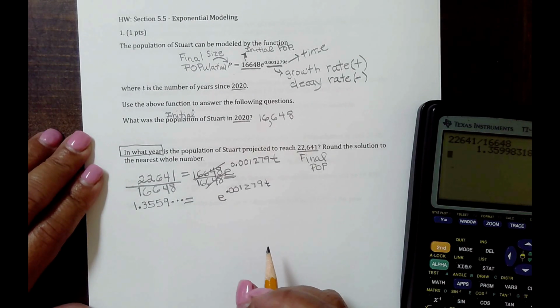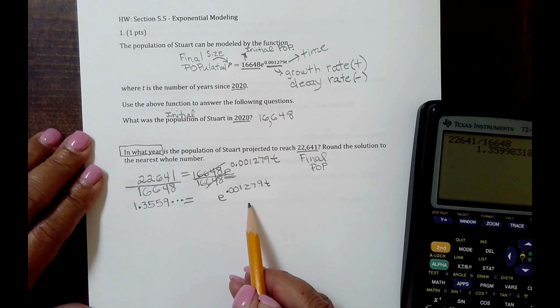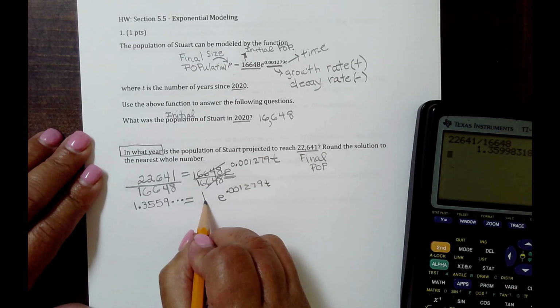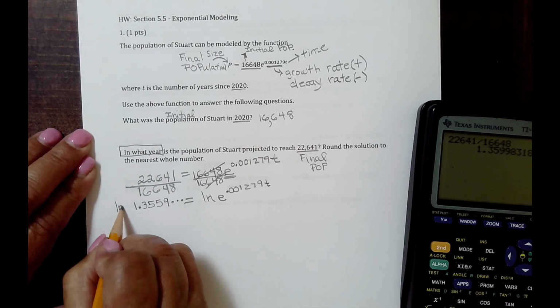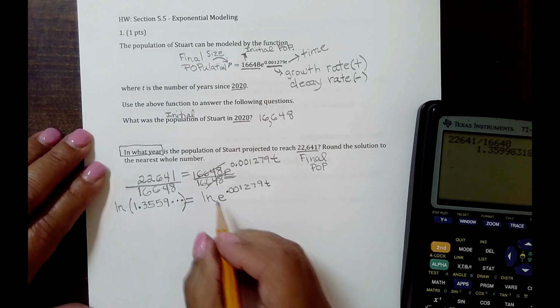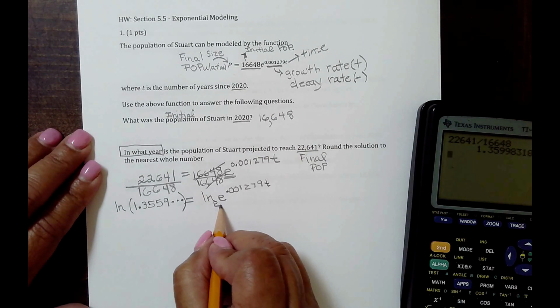Okay, then let's get this out of the air and back down to ground level. So when you want to take your variable out of the exponential position, you take the log of each side, just like you did in 5.4. And you have to understand that for natural log, the base is e.